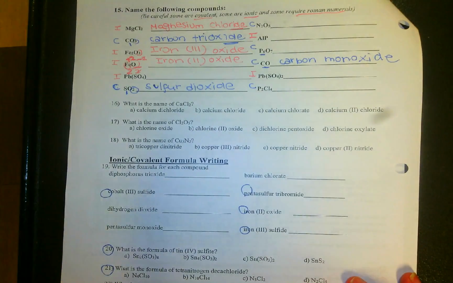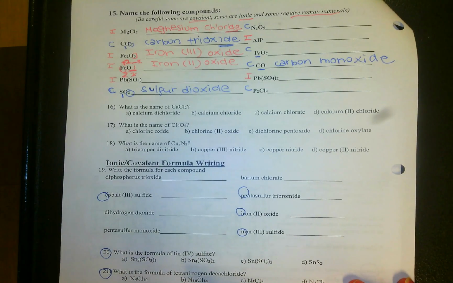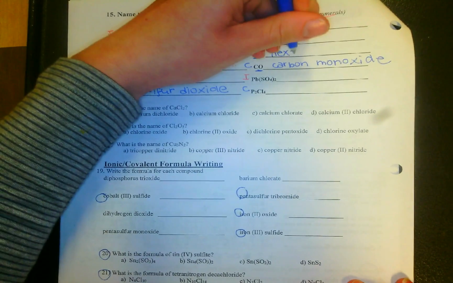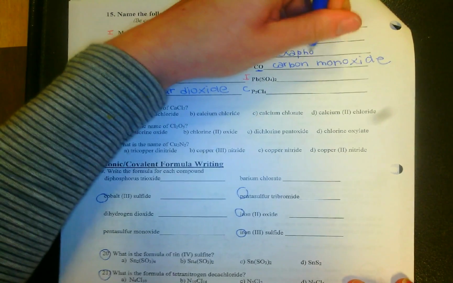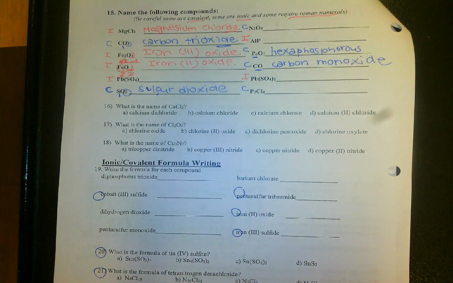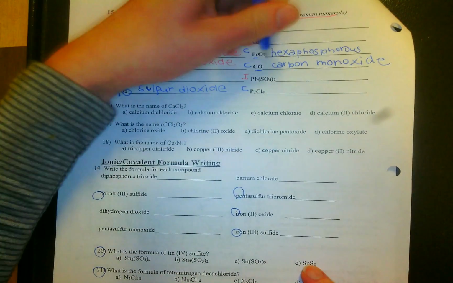And let's do another covalent with a little bit more complicated prefixes. So here we have 6. This is phosphorus, and you just have to memorize your prefixes. So I'm going to say the prefix hexa, phosphorus, and then this next prefix is the one that students tend to forget because it's a weird one.